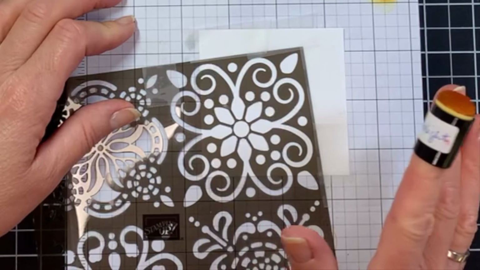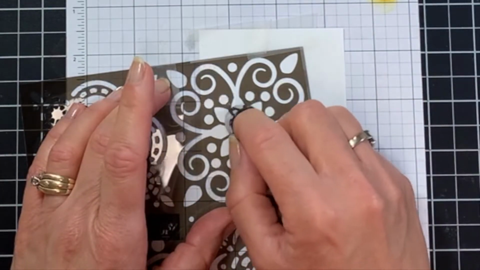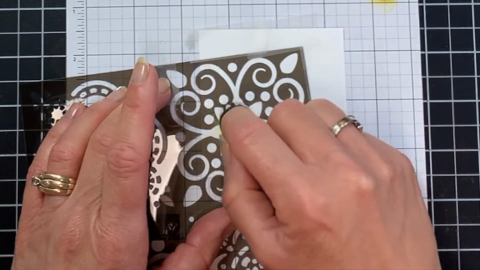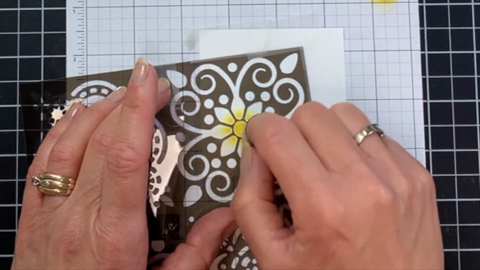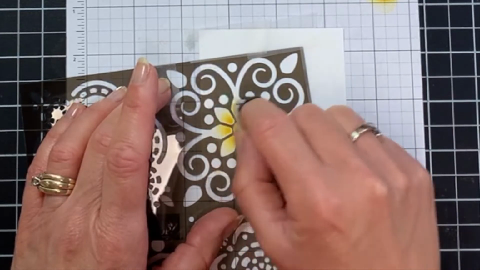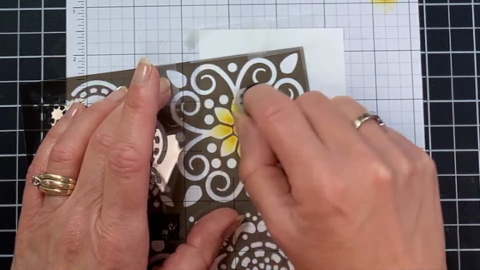So what I'm going to do is I'm going to start with yellow in the center, and I am just going to swirl it on. So a really light touch. Now you can always get darker, but you can't take away. So lighter is better. And when you do this, it doesn't look so fabulous when you're first doing this part, but believe me, it does when we're done.